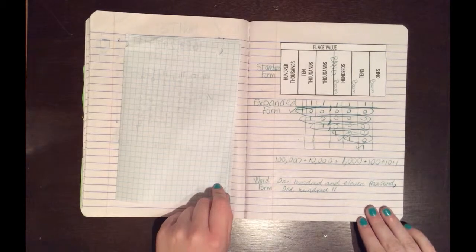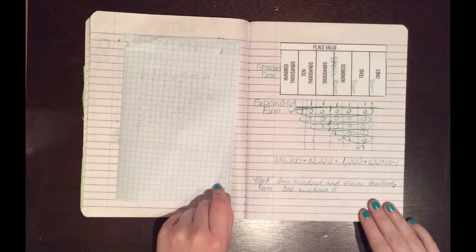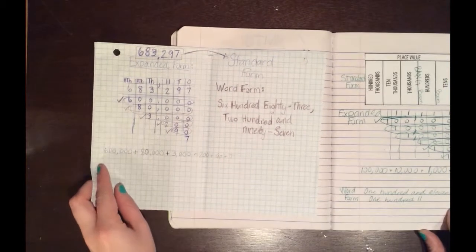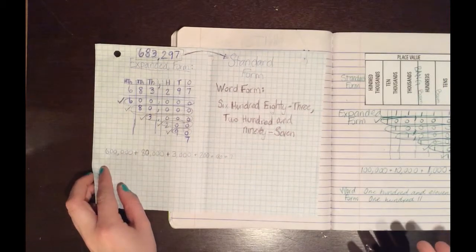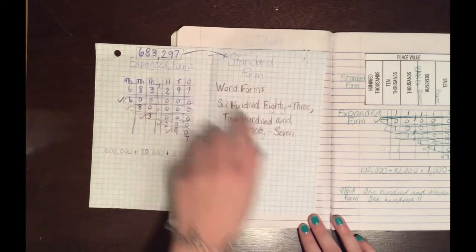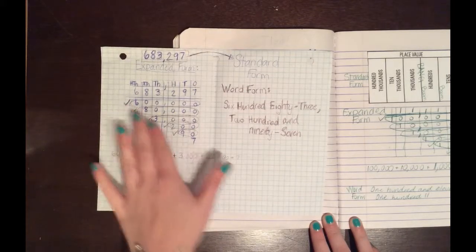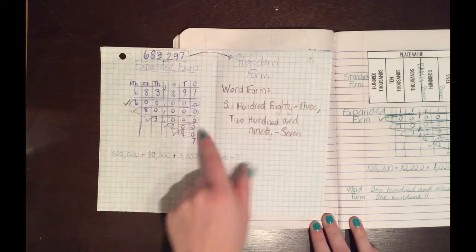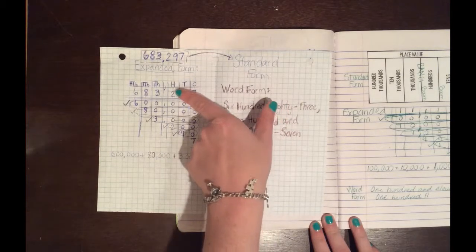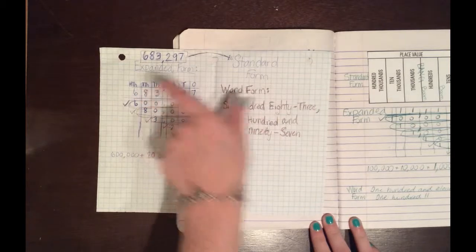All right, we're just going to go through our journal and explore some of the notes that we've been taking over this past week and last week. So we're talking about place value, okay? We took our notes on the different forms that you can write a number in. So here we have standard form. We do have our expanded form right here with our place value chart. So this is how we find out how many of each place value we have. So we have 7 ones, 9 tens, 2 hundreds, 3 thousands, 8 ten thousands, and 6 hundred thousands.